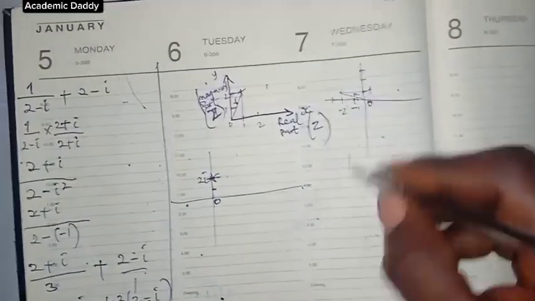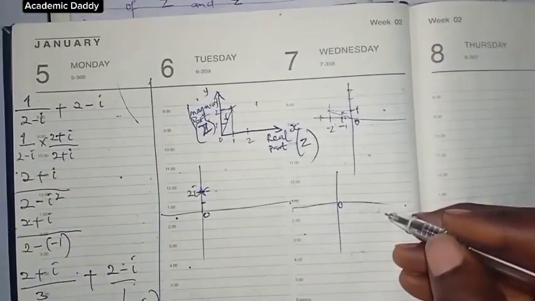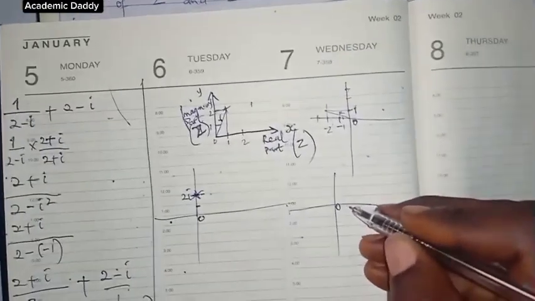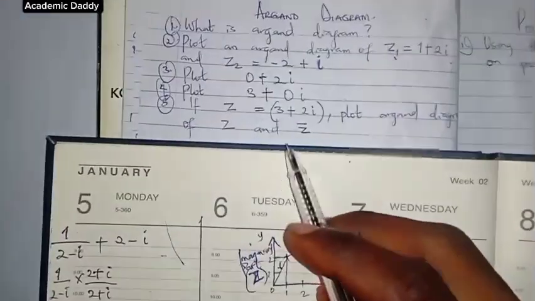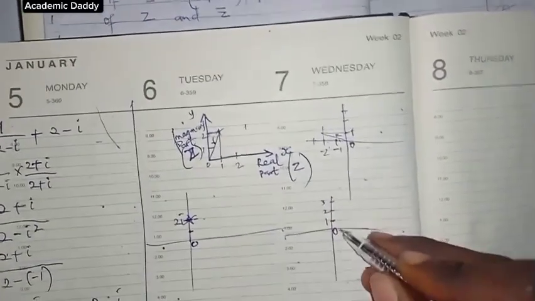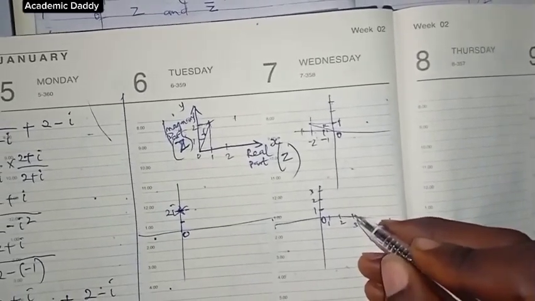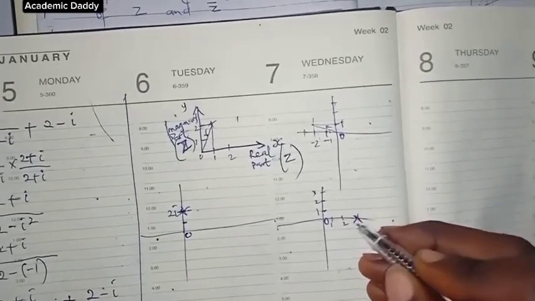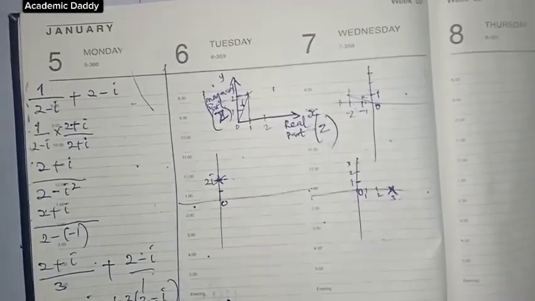In a situation where they tell you, for example, 3 plus 0i, like this one, they said plot 3 plus 0i. Let's say this is 1, 2, 3, 1, 2, 3. The imaginary part, they say, is 0. So it simply means they want me to just mark out or plot on the x-axis.